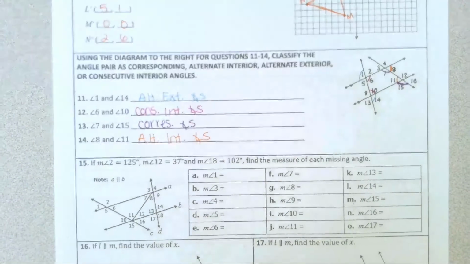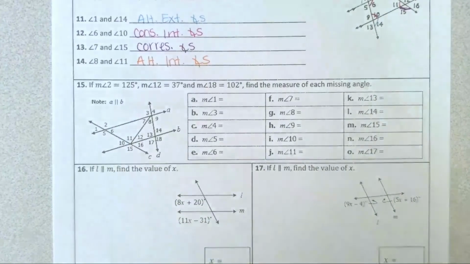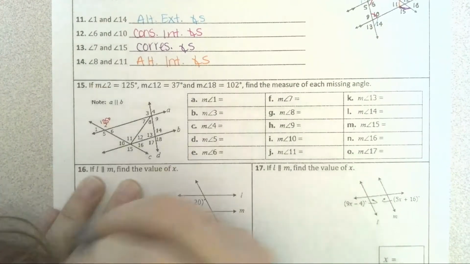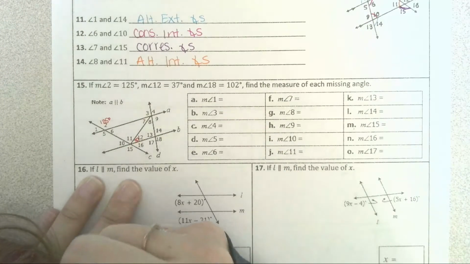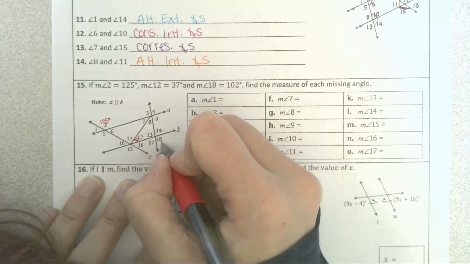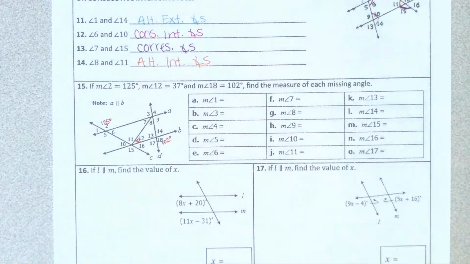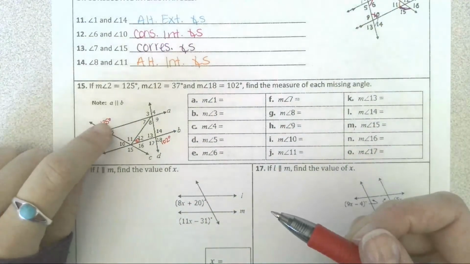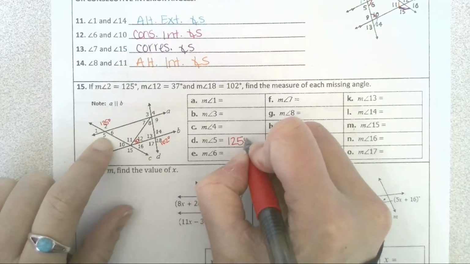Okay, let's look at number 15. So we know that angle 2 is 125 degrees. We know that angle 12 is 37, and we know that 18 is 102. We need to go ahead and fill these out. So I'm going to do some of the obvious ones first. Since I know angle 2 is 125, that means 5 is 125 because they're vertical angles.